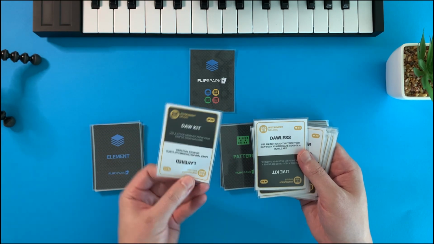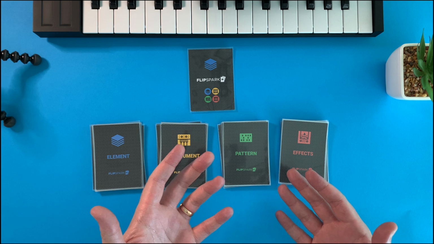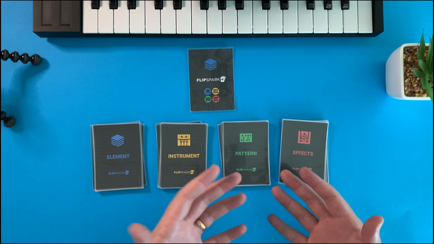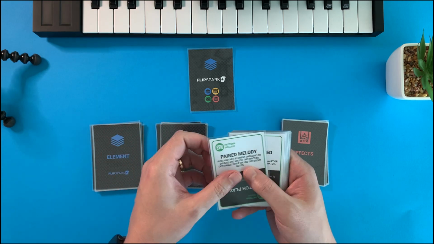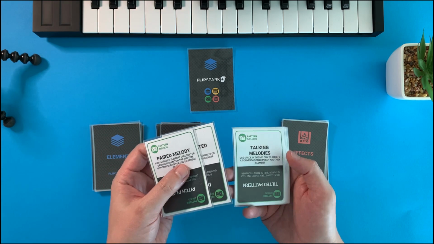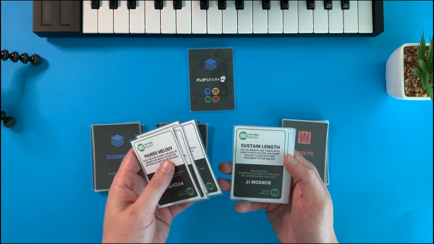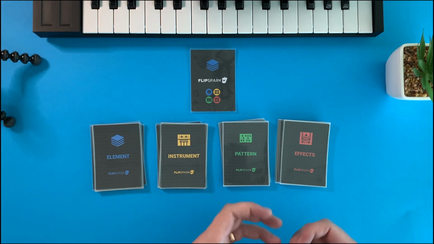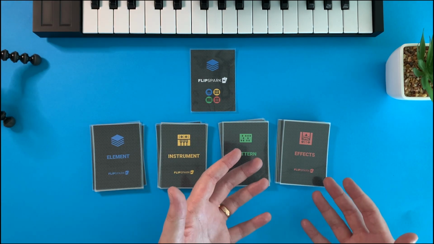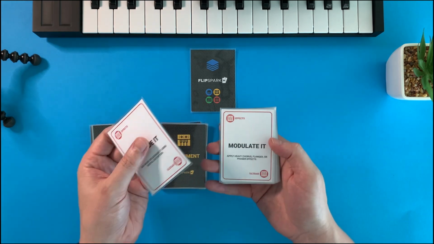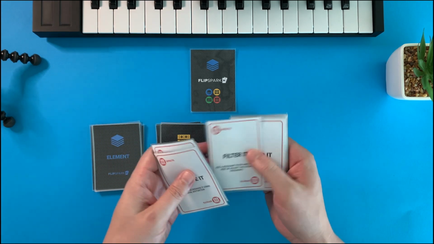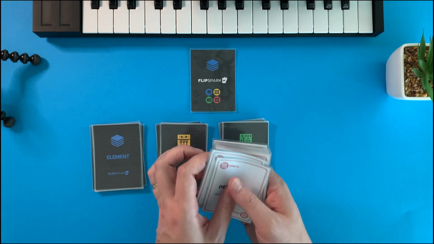or drum-based. Pattern. This provides high-level prompts for melodies or patterns you might write for each instrument, for example using MIDI or notation. So high-level prompts like paired melody, arpeggiated, talking melodies, drone, sustain length, that sort of thing. And finally, effects. This is the creative engineering you might add on the sound at the end to define it in the mix, such as degrade it, modulate it, slam it, filter it, reverb it, effects like that.